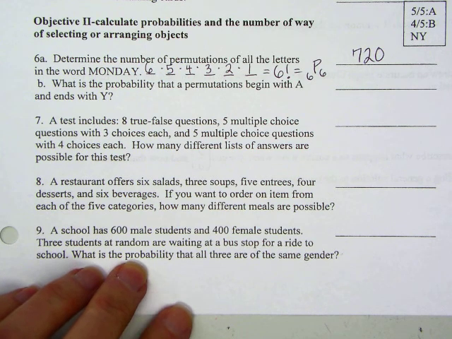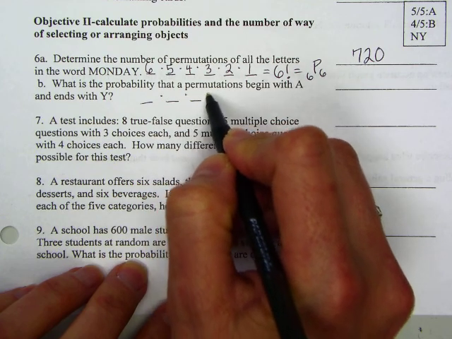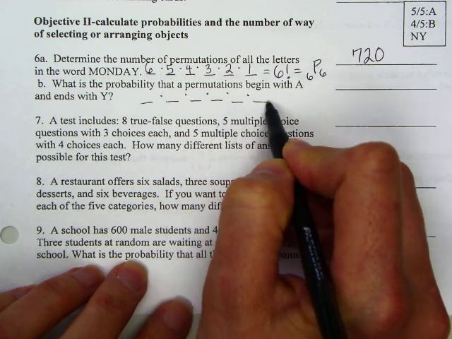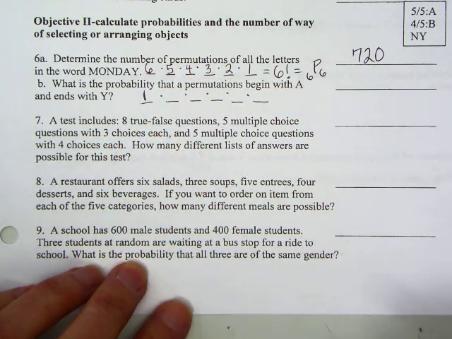Okay? B says, what is the probability that the permutation begins with an A and ends with a Y? So when I think of this slash notation here, I don't anymore have 6 choices for the first letter. I have 1, and that's A. Right?